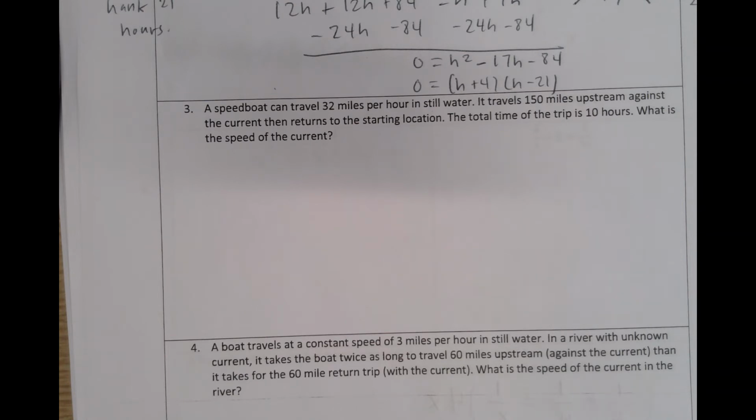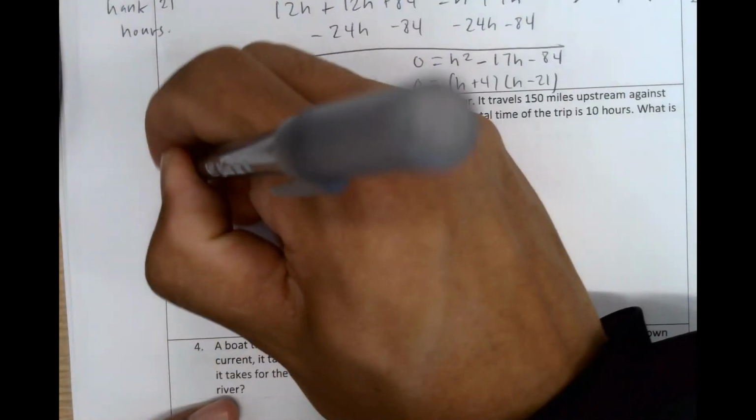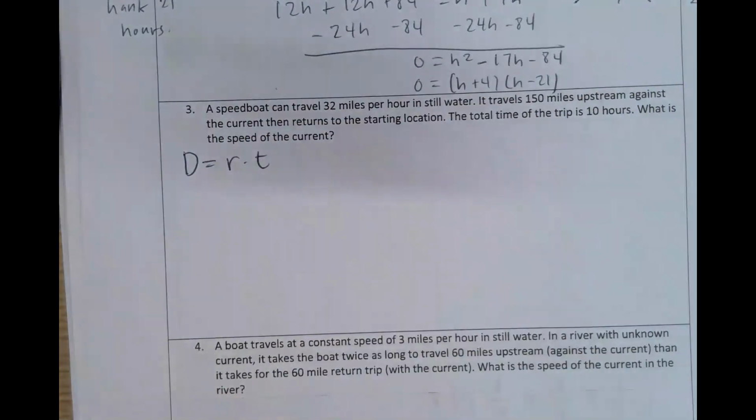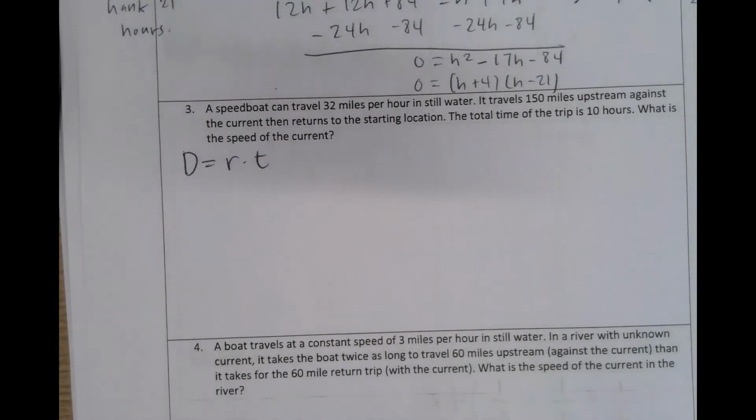Okay, so what we need to do here is we need to create an equation and then solve for the variables. For all of these questions where you're talking about distance, rate, and time, we actually want to use the idea that distance is equal to rate times time. We might use different equations like rate is equal to distance divided by time, or distance divided by rate is equal to time.